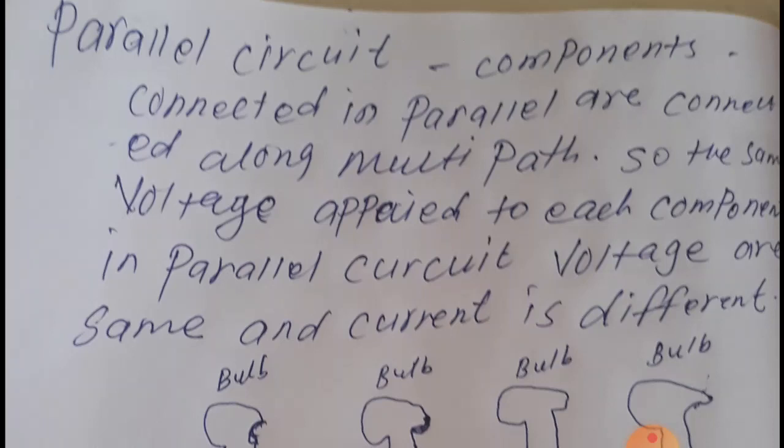I already told you, if the connection is multiple path, the voltage appears the same. In a parallel circuit, the voltage is the same and the current is different.